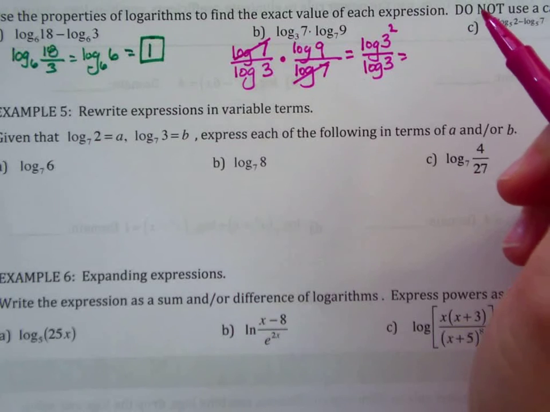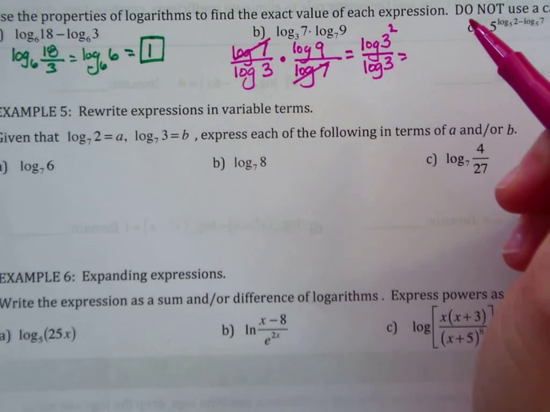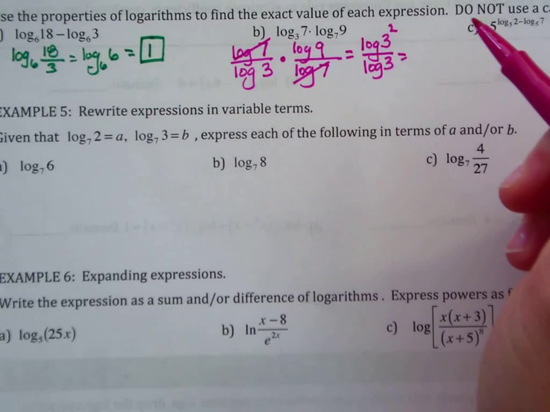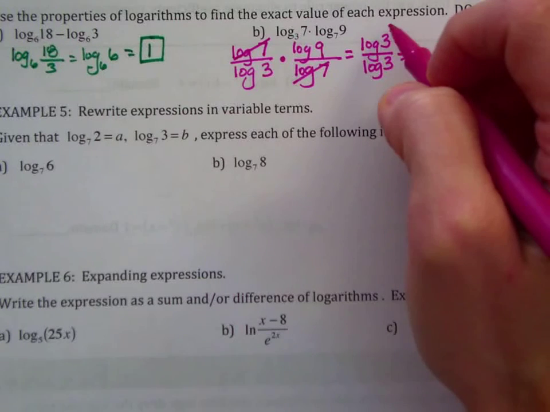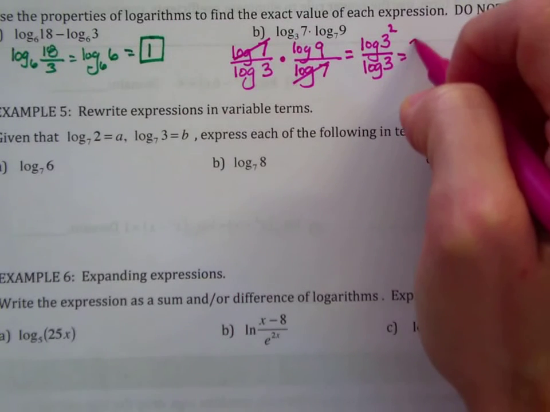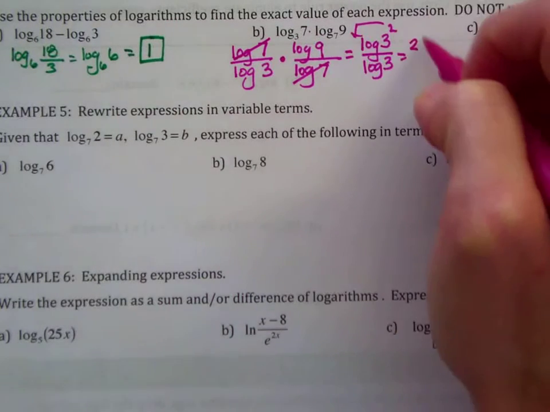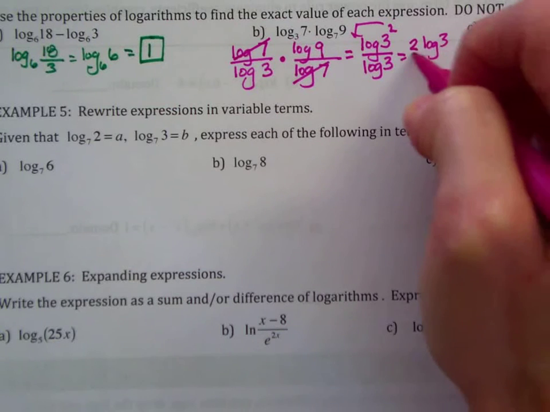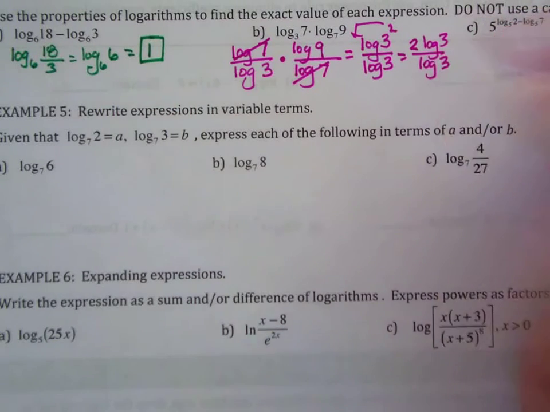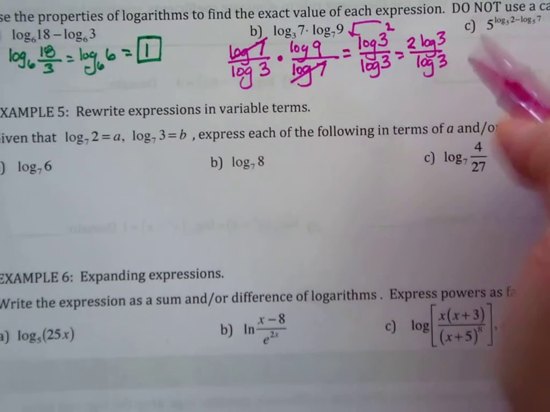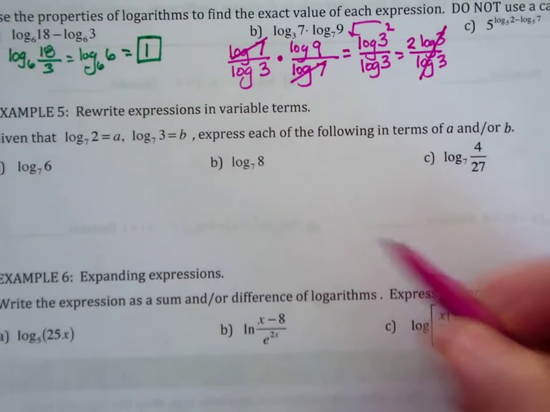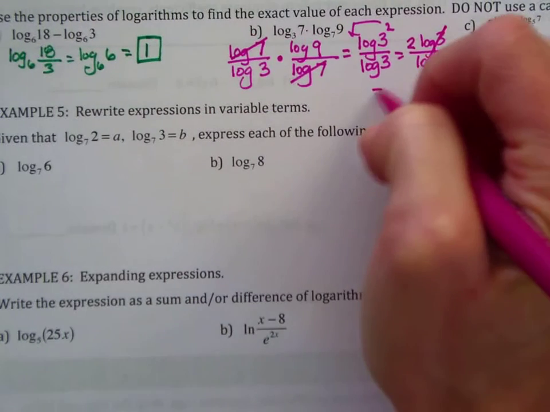Starts with a P. Power rule, good. So we can bring this 2 in front. So we have 2 log of 3 over log of 3. And why is that convenient? Because what happens here? The log 3's cancel out, and what's left over? 2. So the answer is 2.